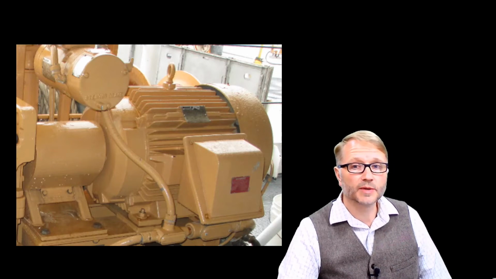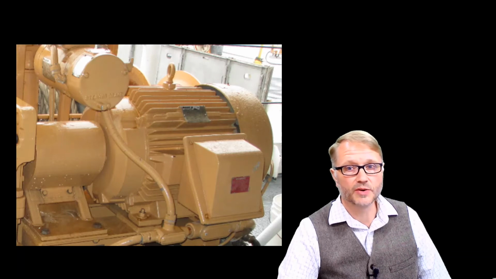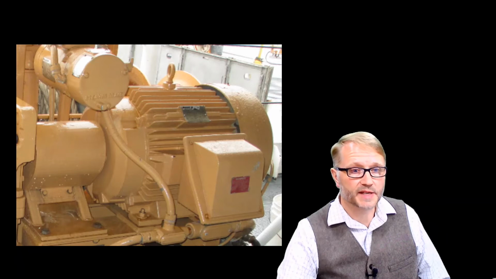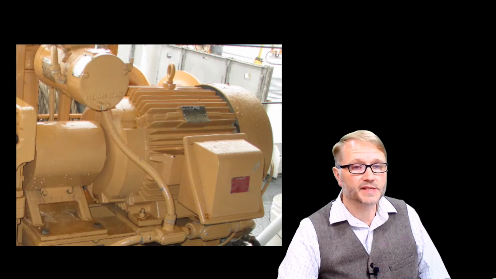Then we're going to talk about efficiency, especially as it relates to motors, such as this 30 horsepower, 440 volt AC motor that was used as a winch off a ship.